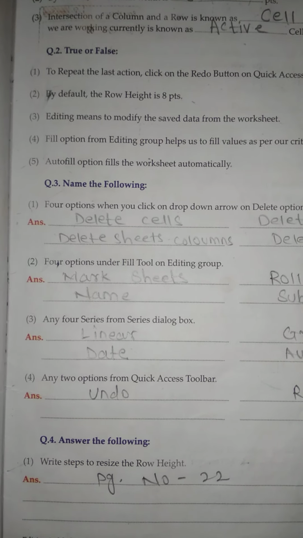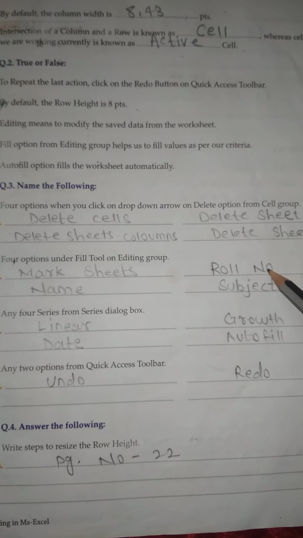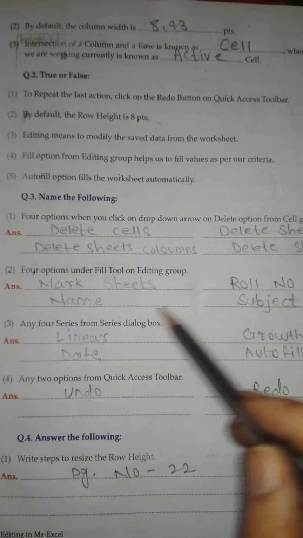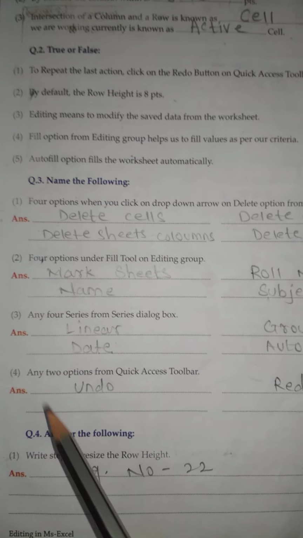Number 2. Four options under fill tool on editing group. Number 1. Mark sheet. Number 2. Roll number. Number 3. Name. Number 4. Subject.